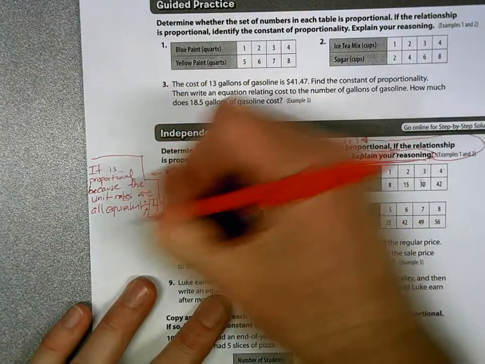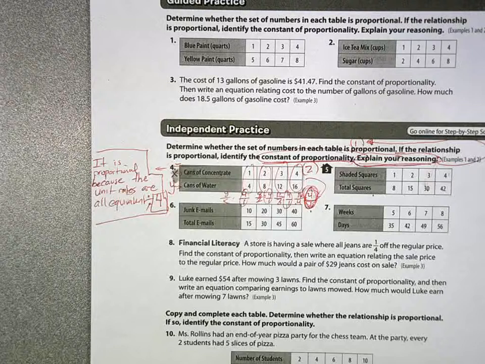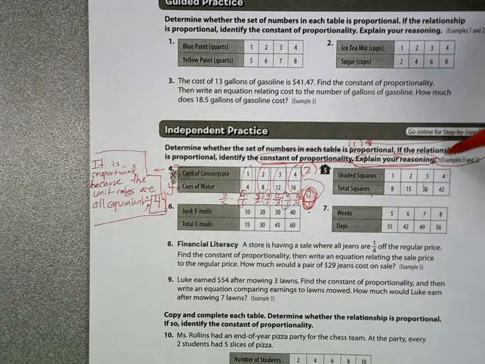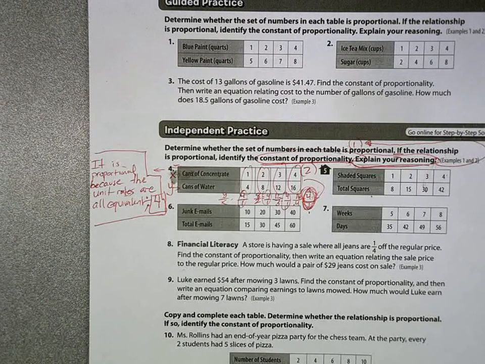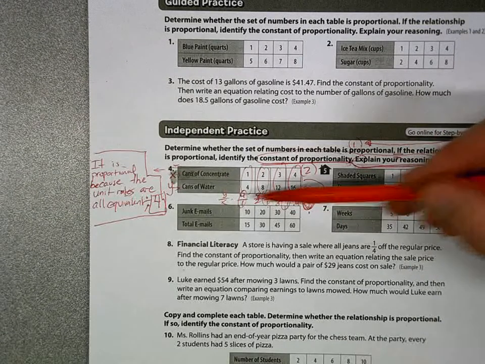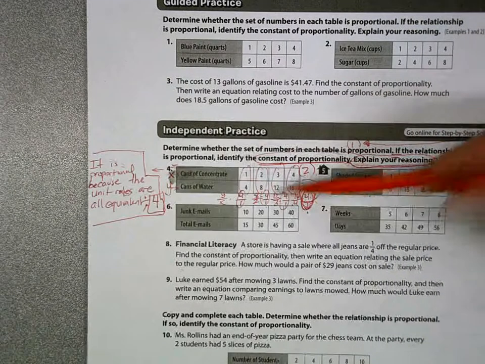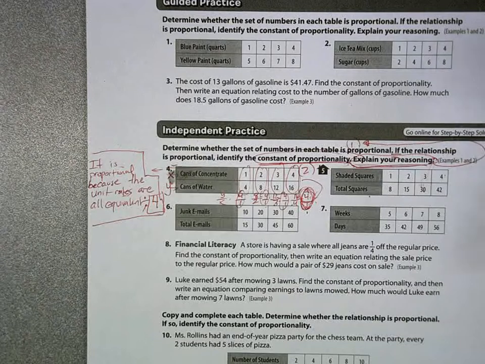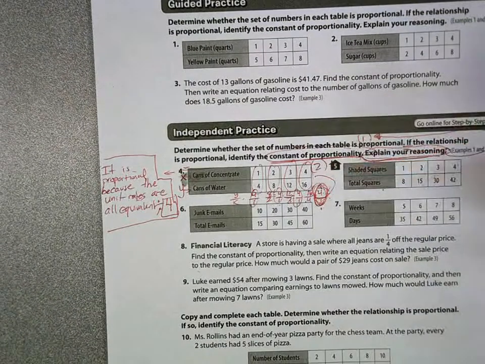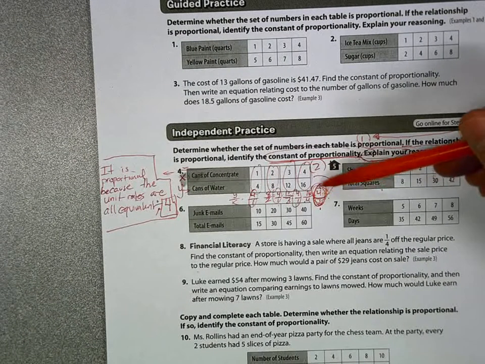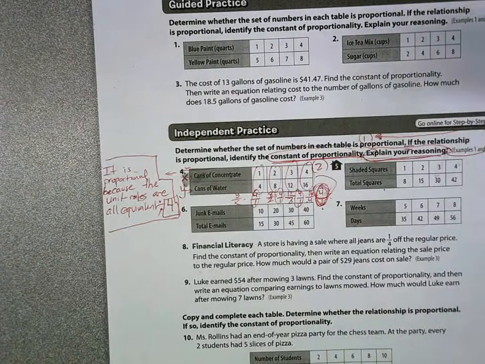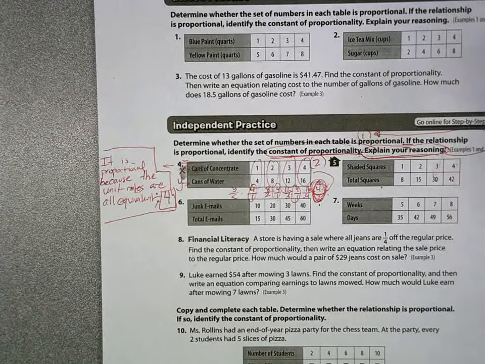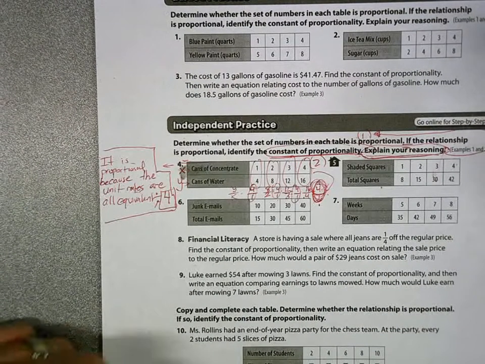And that is what you're going to do in this top section on what these directions tell us to do. Okay? So you're putting your y over x, you're finding the unit rate, see if they match. That tells you if it's proportional or not. And then if it is, you take that top number of your unit rate, and that is your constant of proportionality. And we'll talk about where that comes in just a bit.